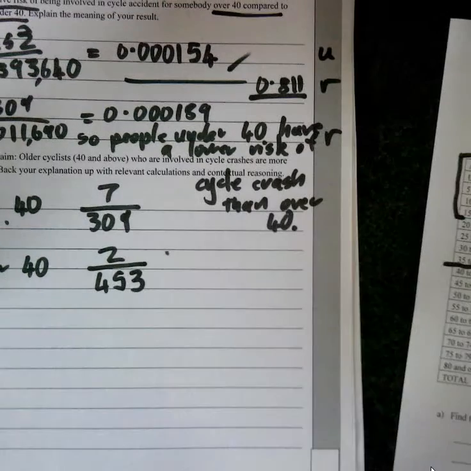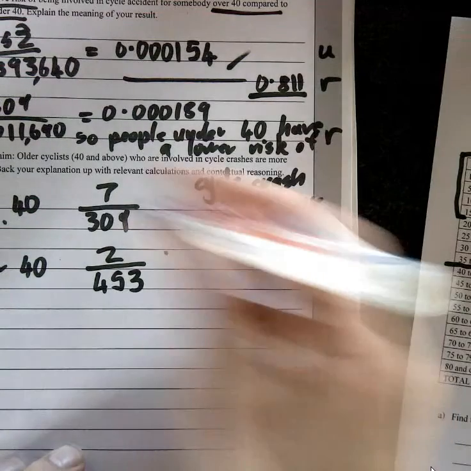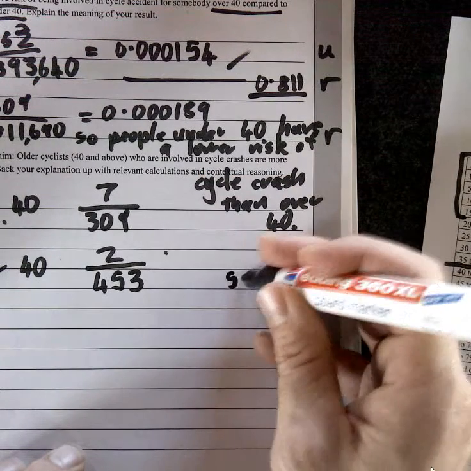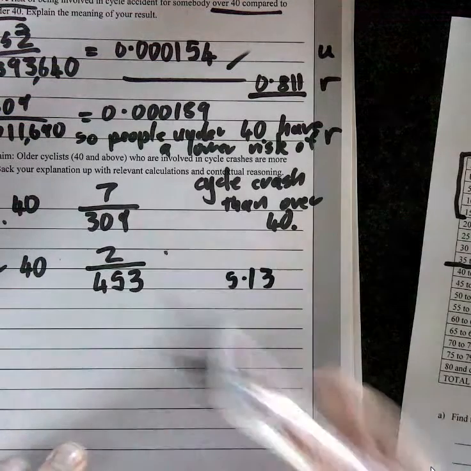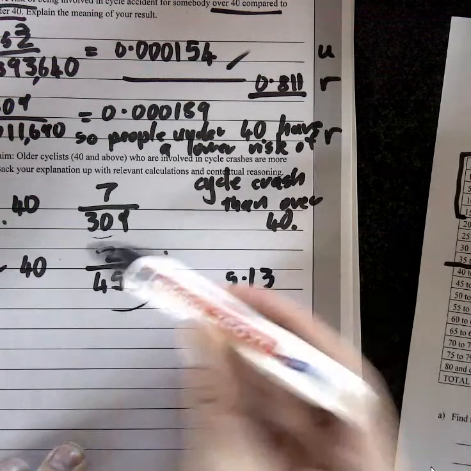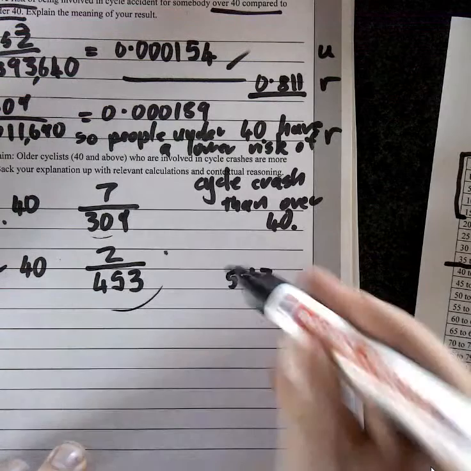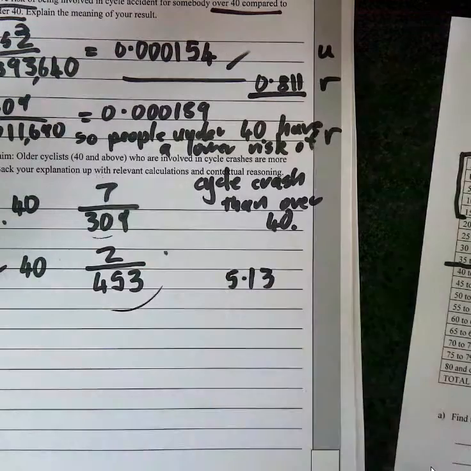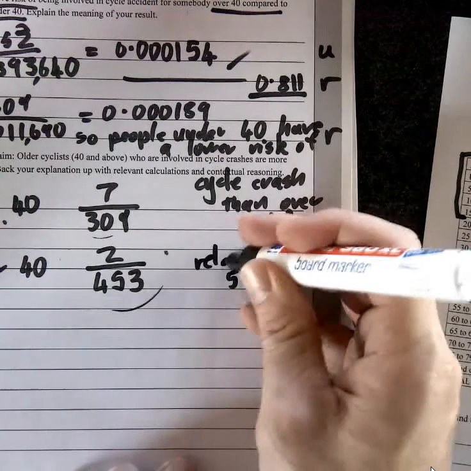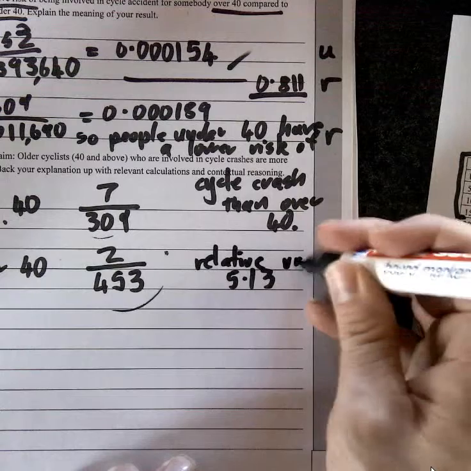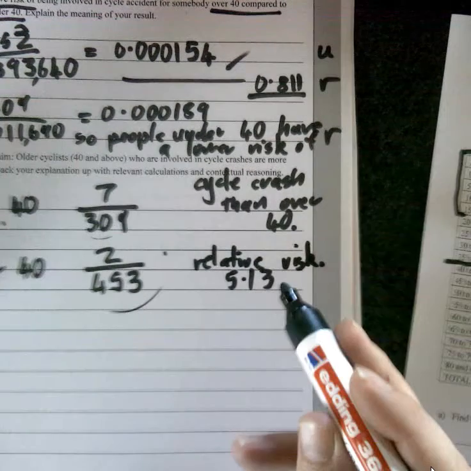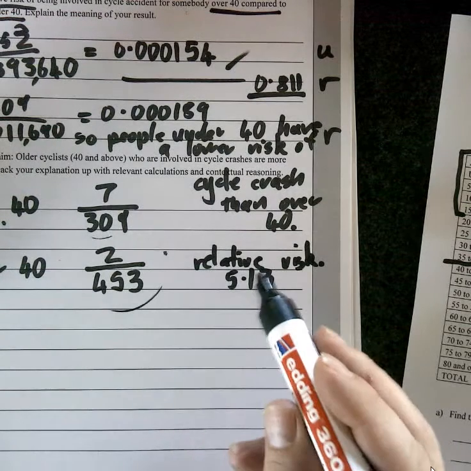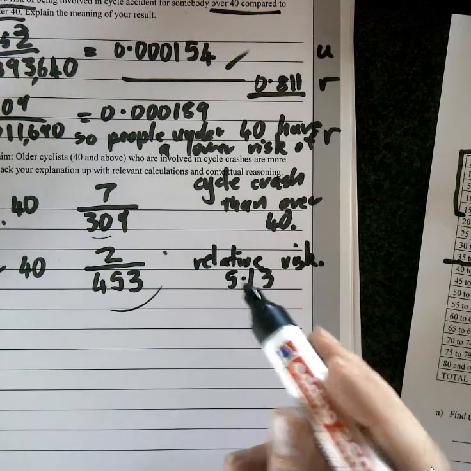So if you did relative risk, you'd divide these two numbers by each other, and you'd get 5.13. So I'm not going to write that out, but take that fraction and divide it by that fraction, you get 5.13. Saying that you're a lot more likely to die as a result of a crash if you're an old person. Okay, and you can say you're about 5 times as likely to die from a crash if you're older than if you're younger. So you want to interpret it something like that. I will write that one.